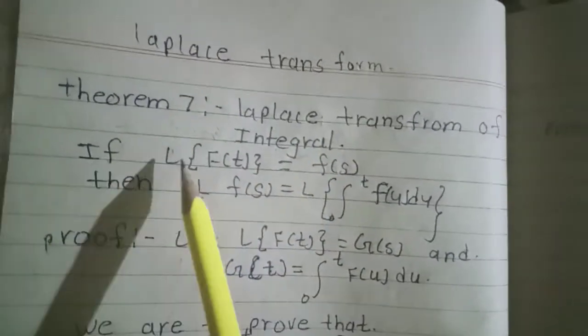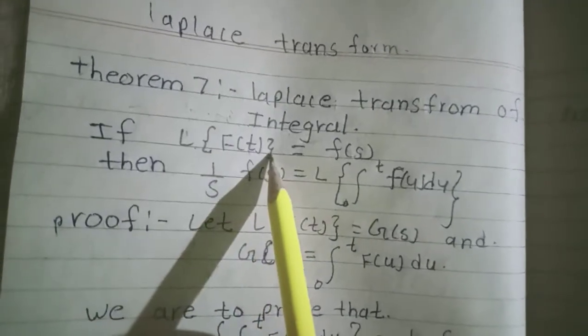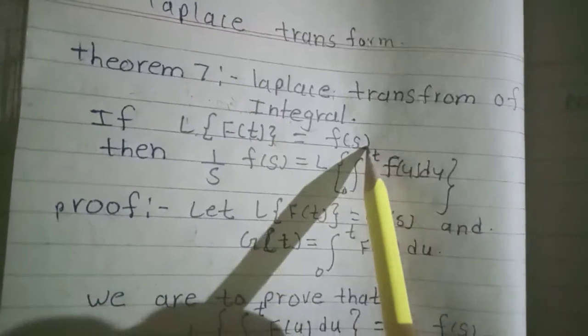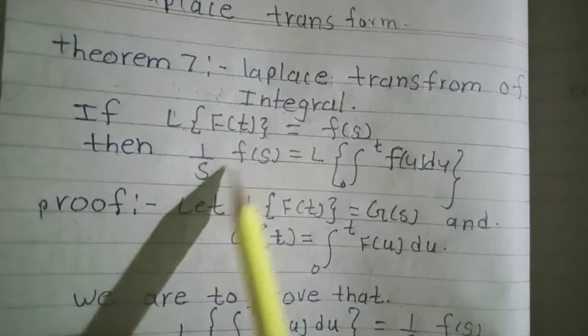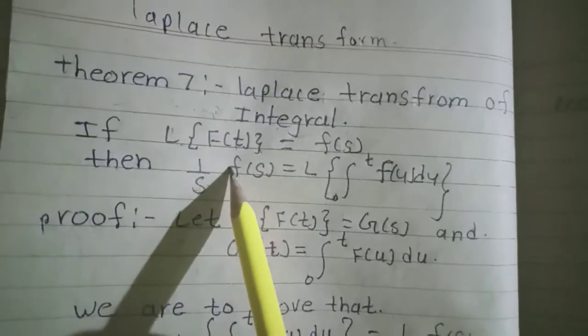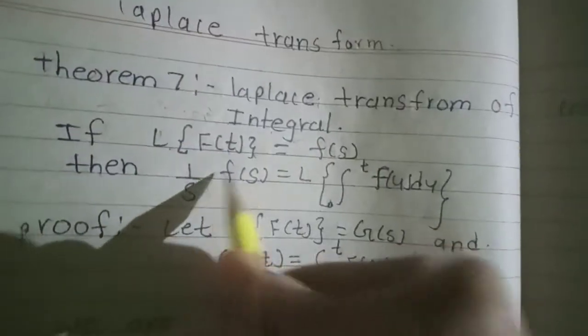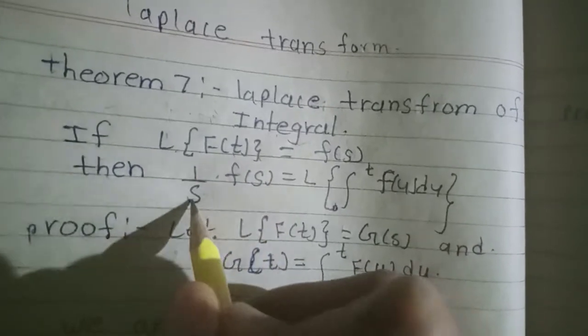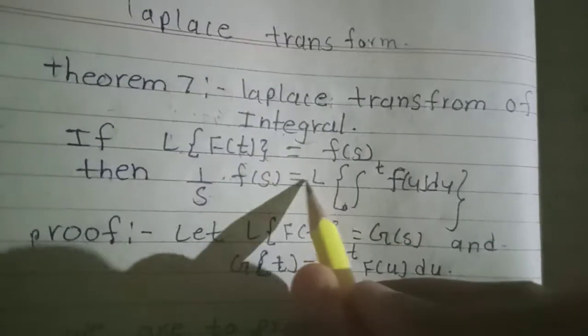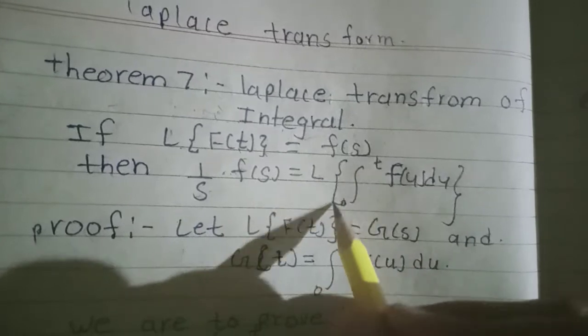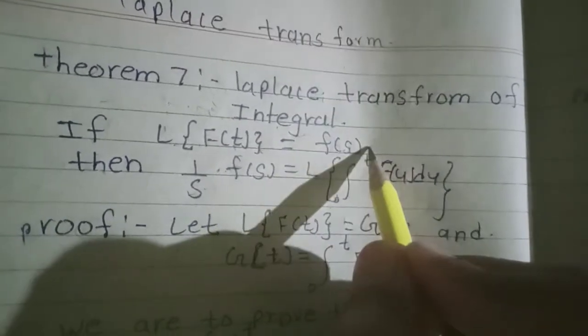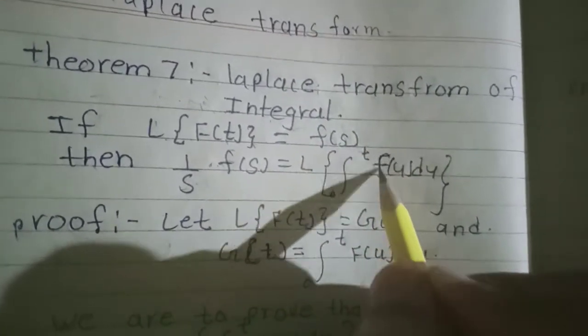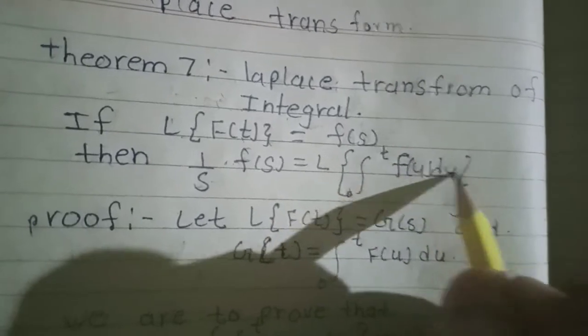If the Laplace transform of f of t is equal to f of s, then 1 upon s into f of s is equal to the Laplace transform of the integration from 0 to t of f of u into du.